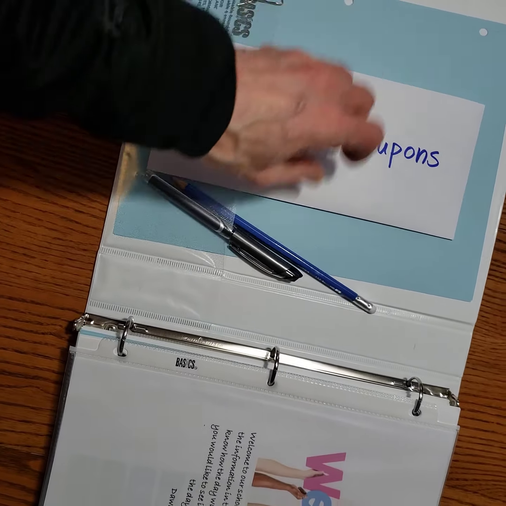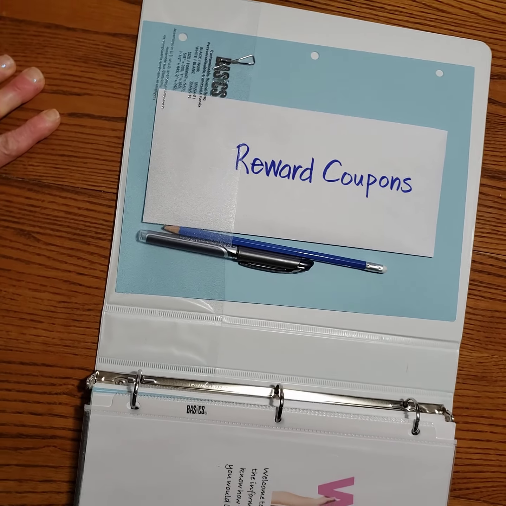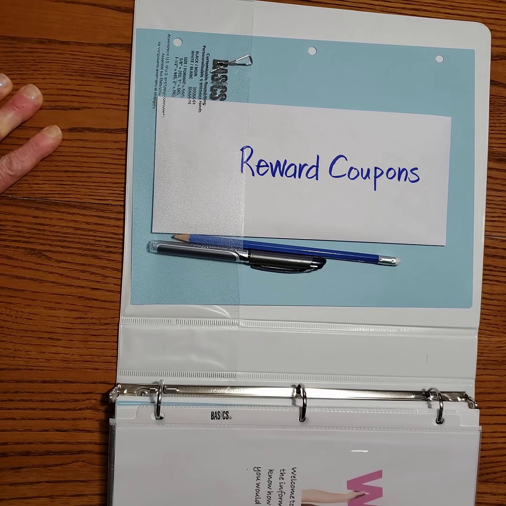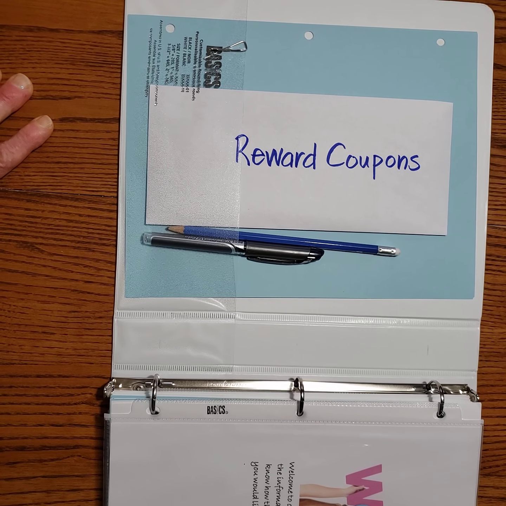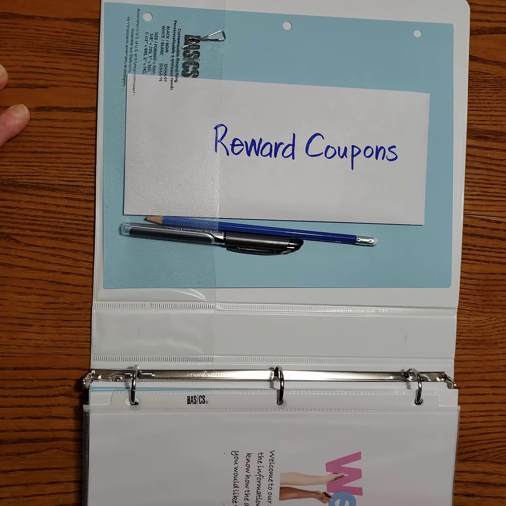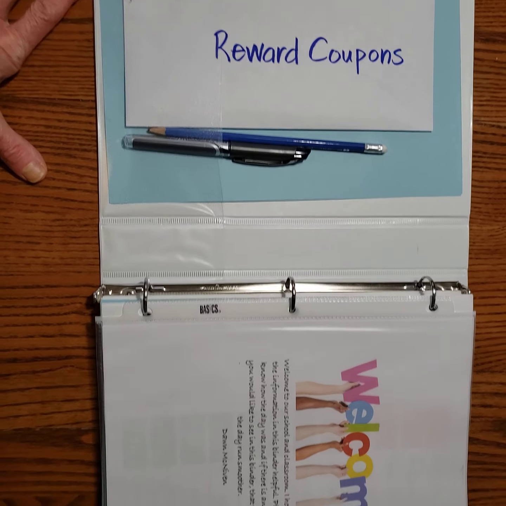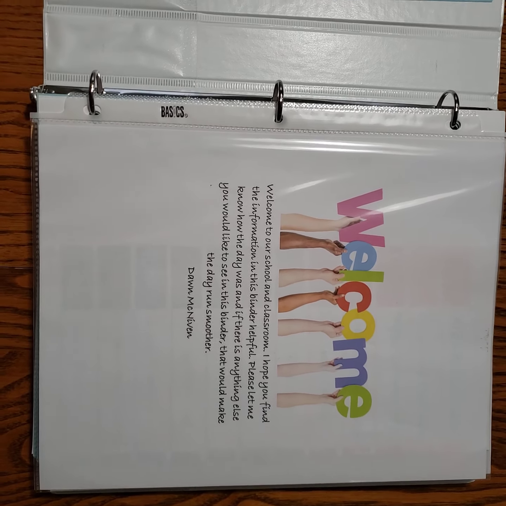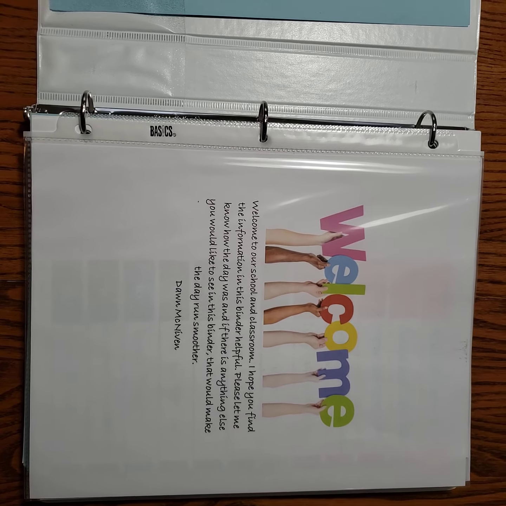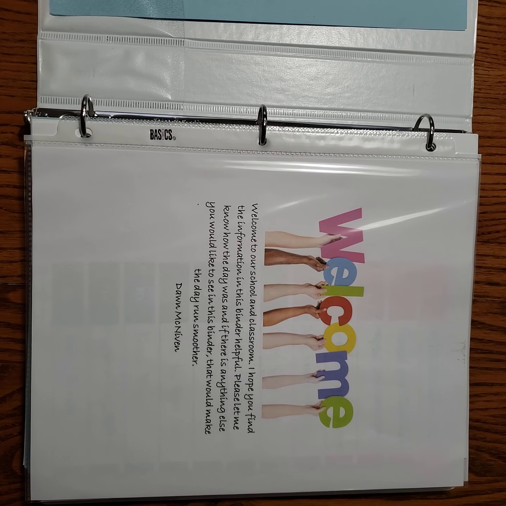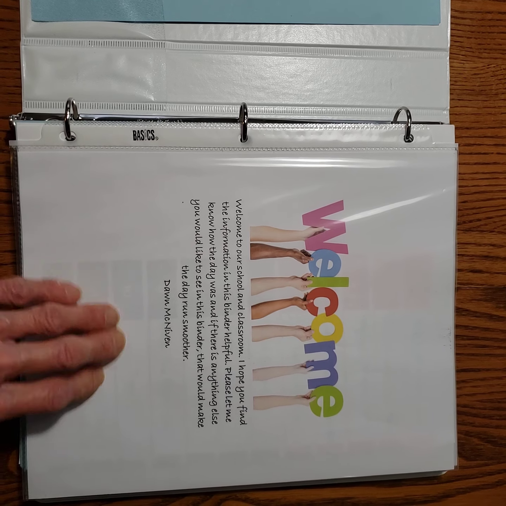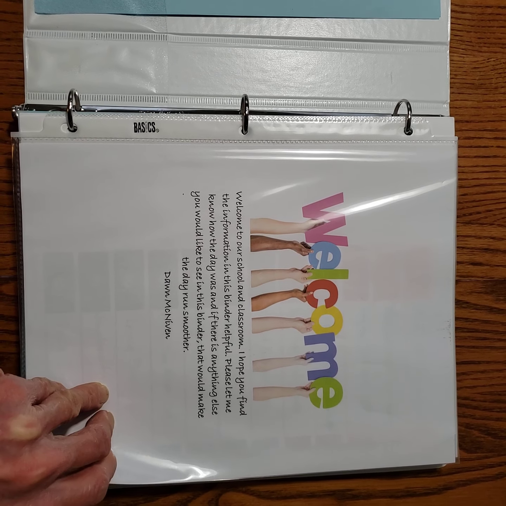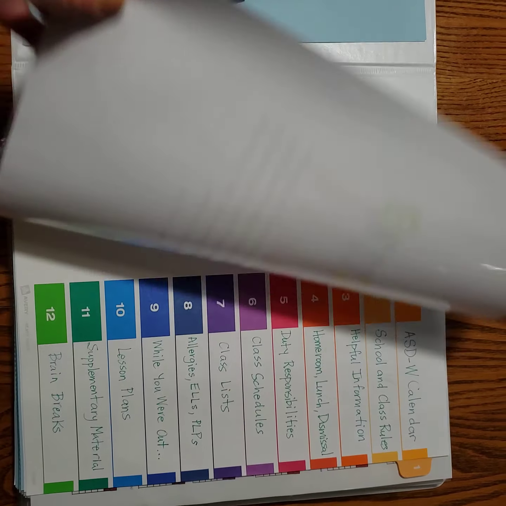On the front cover, in the front folder, there are some reward coupons that the substitute teacher can give out to students in classes if that teacher thinks they deserve them. There's also a pencil and paper, and a pen. Also on the front page is a welcome to the teacher, letting her know that this binder has things in it that will be helpful, and if there's anything they think is missing or they'd like to see, to let me know.